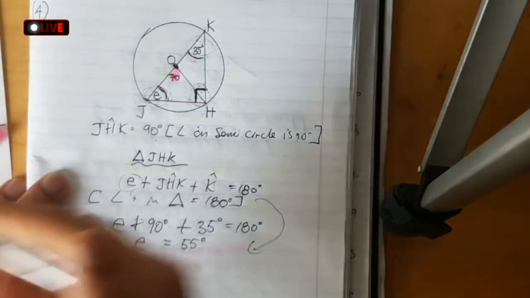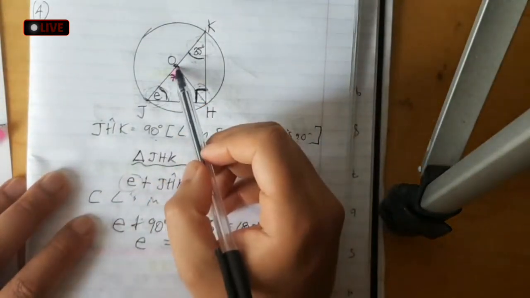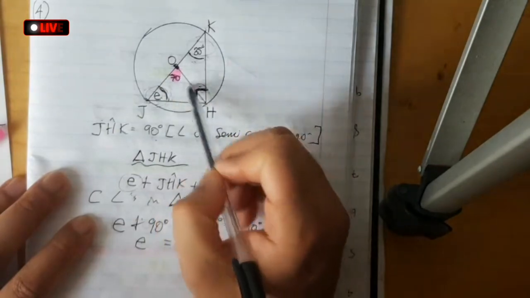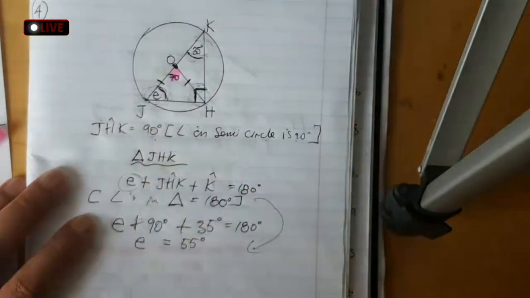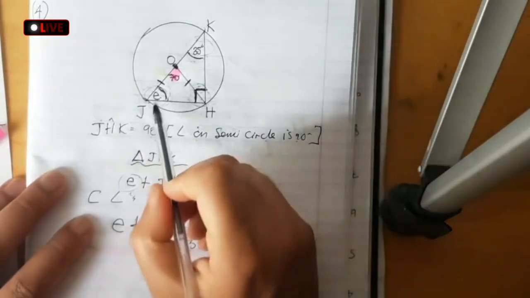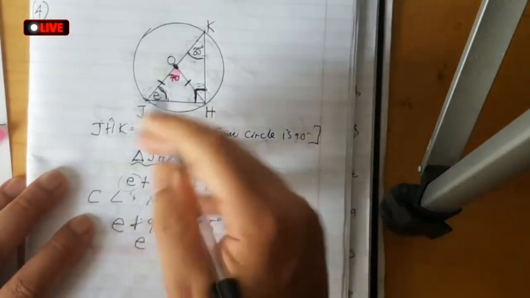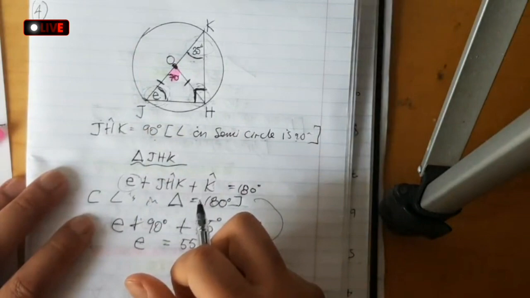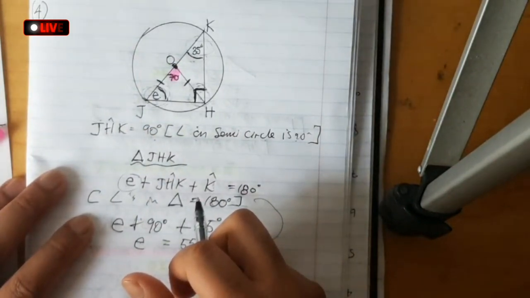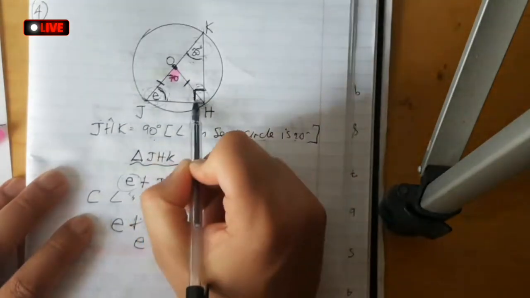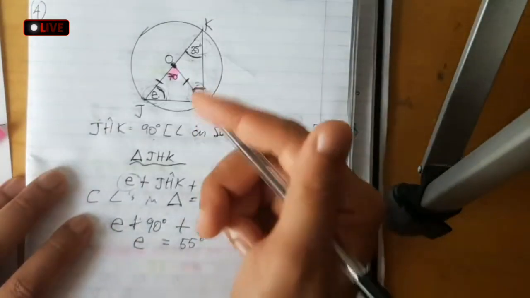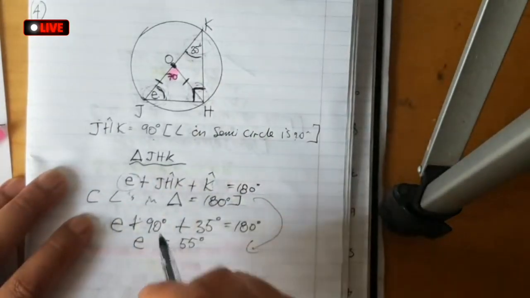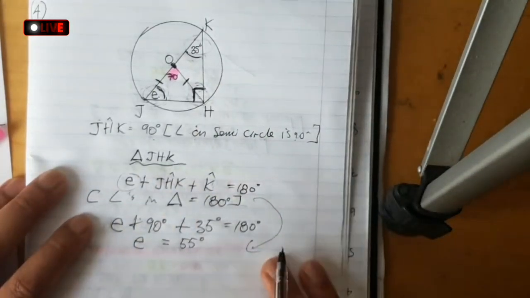Then you can see that this is an isosceles triangle, which means this length is equal to that one. So if this one is E, this one must also be E. Then you can use the concept again that angles in a triangle add up to 180. Then it's E plus E, which is 2E, plus 70 equals 180, and then you solve for E from that point onwards. You will get exactly the same answer.